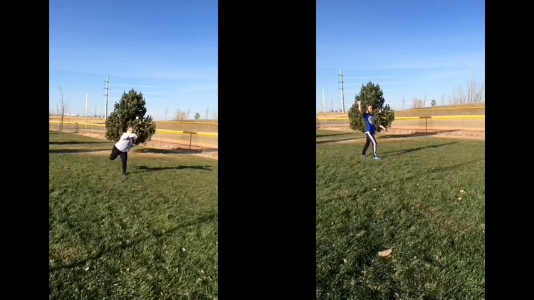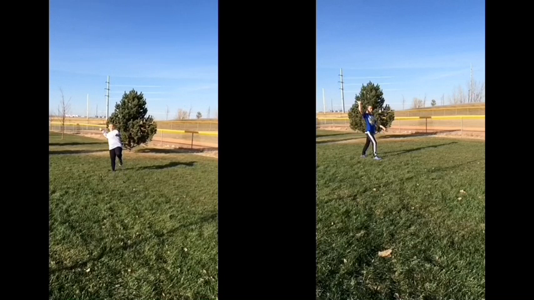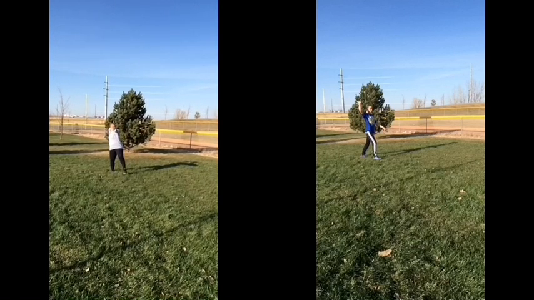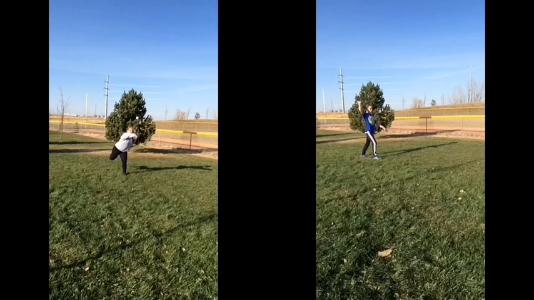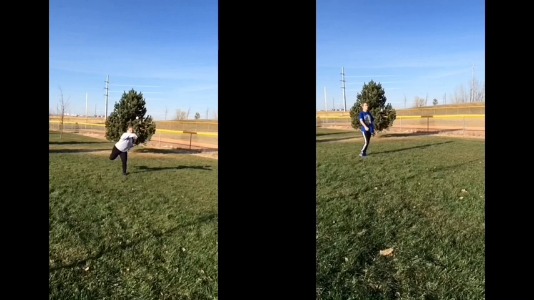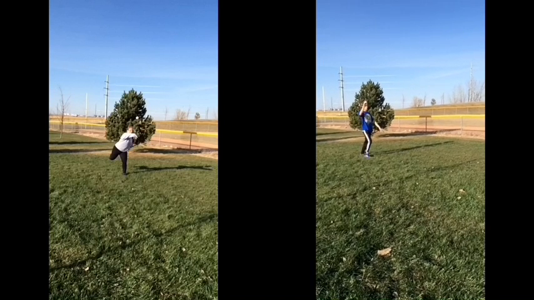So we have Maddie transferring the weight from her back foot to her front foot, and Mike is just not transferring any weight at all. He's just stepping into the throw.